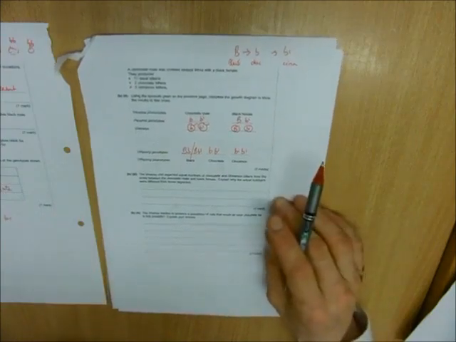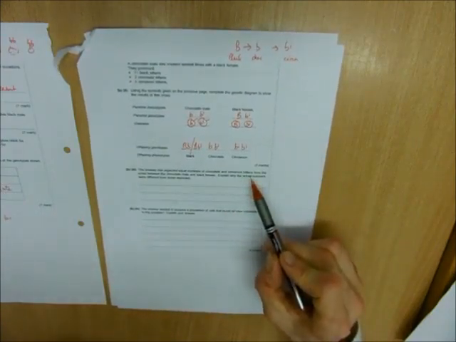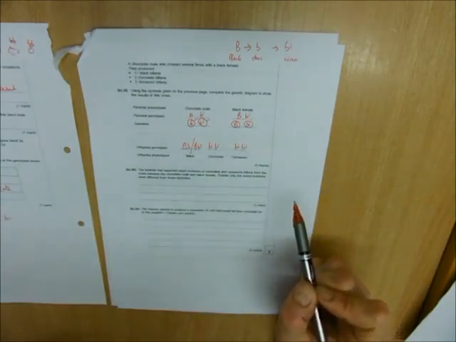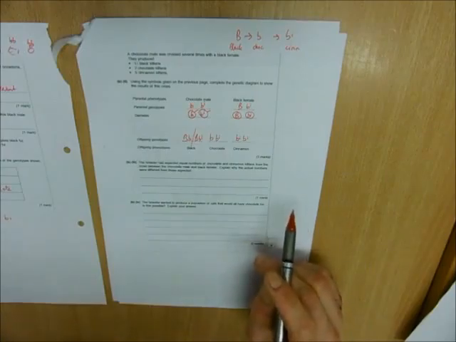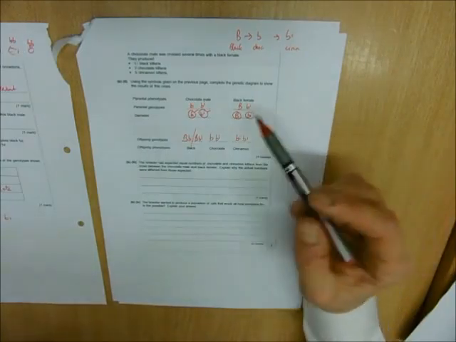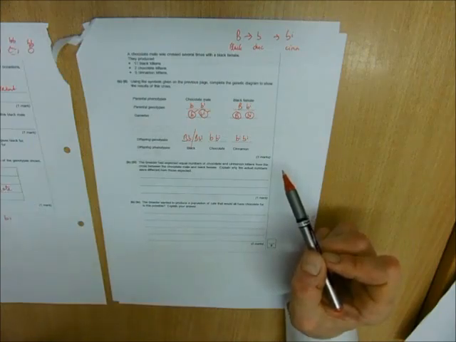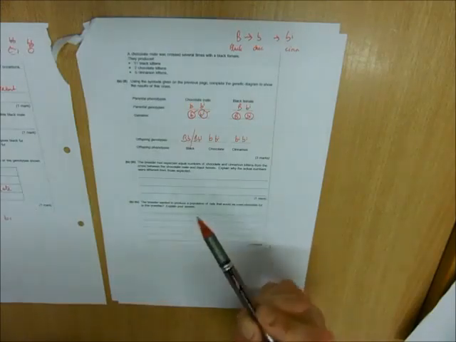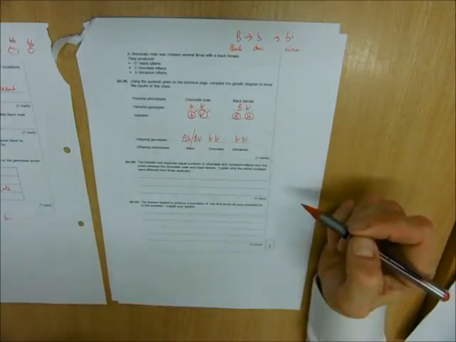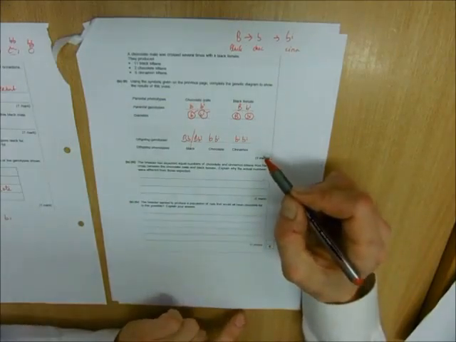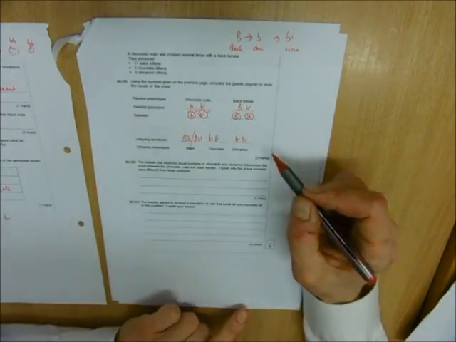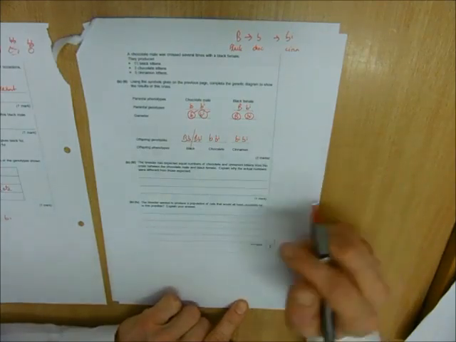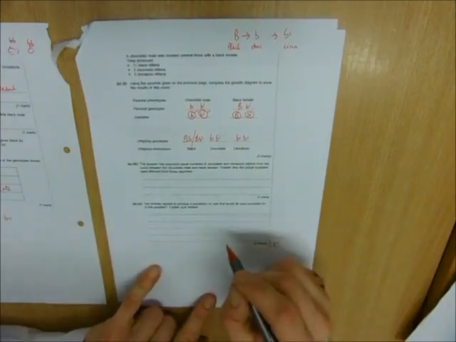The breeder had expected equal numbers of chocolate and cinnamon kittens from the cross. Okay, yes, that's fair enough. Explain why the actual numbers were different to those expected. Well, we just need to realise that these are probabilities, but it doesn't necessarily mean that that's going to happen. So we've got random fertilisation, and if you flip a coin 10 times, is it going to be exactly 5 heads and 5 tails every time? Well, no, because it's quite a small sample size. You need a larger sample size.